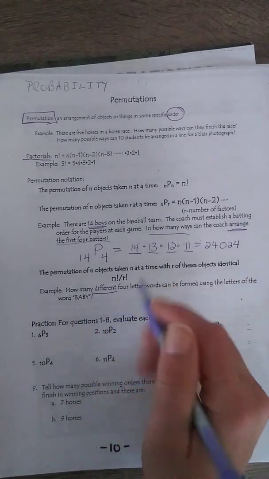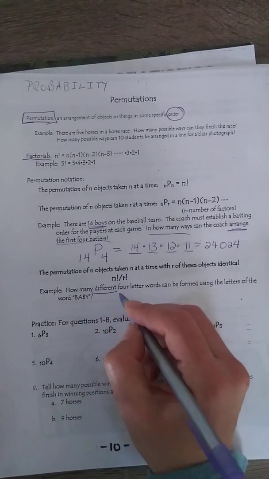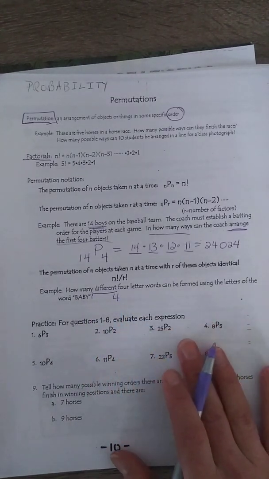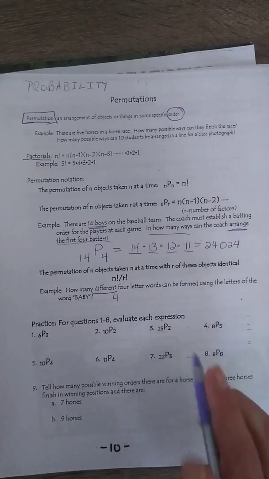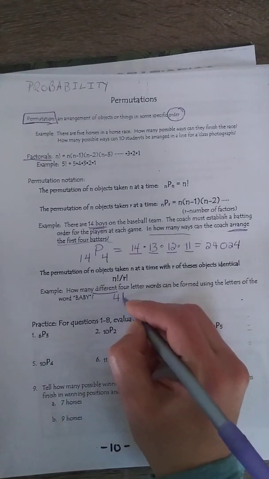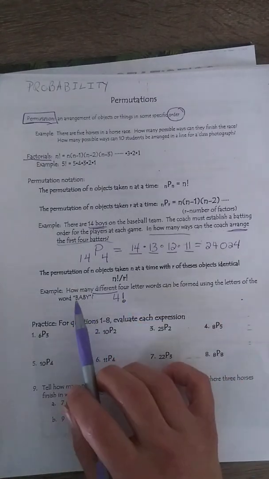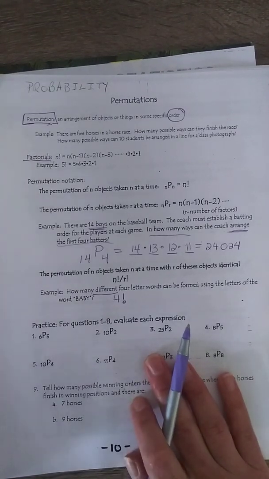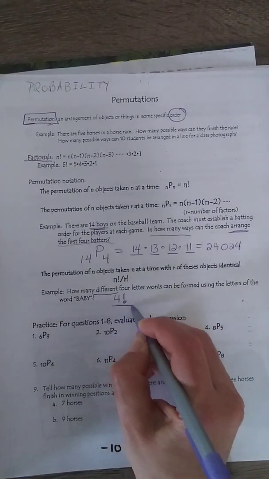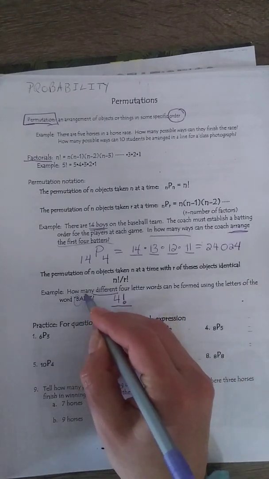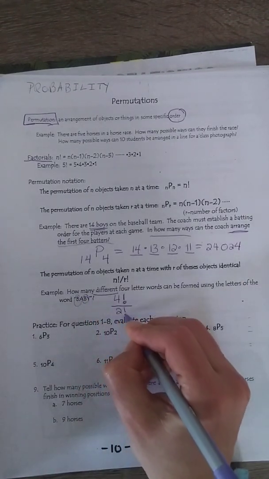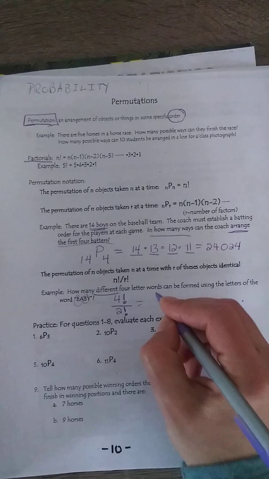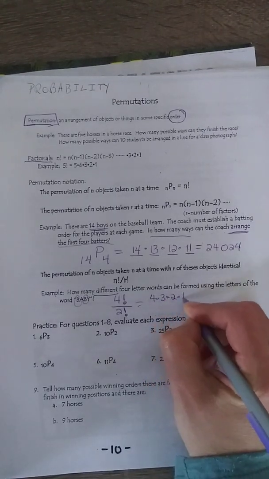So you've got 4 choices for the first letter, 3 choices for the second letter, 2 for the third letter, and 1 left for the last letter. And the shortcut for 4, 3, 2, 1 is 4 factorial. Now here's the thing. If you rearrange, let's say this B and that B, do you get a new word? No. So you don't want to count all those extras because it doesn't make a new word. So you're going to divide off the things that are repeated. There is 2 B's. So I'm going to divide by 2 factorial. There's nothing else repeated. And again, factorial means to count down multiplying.